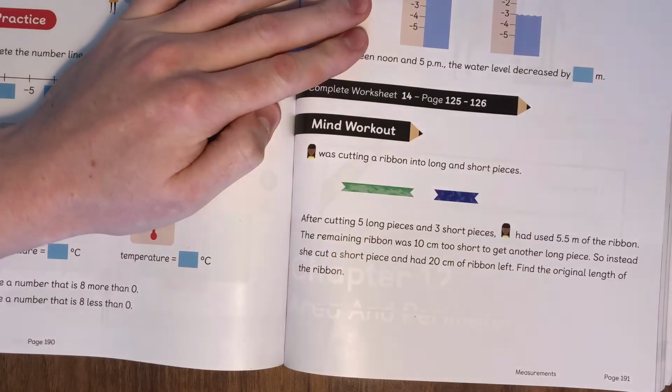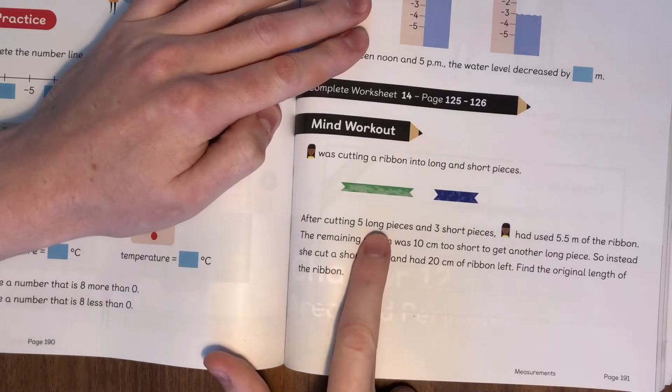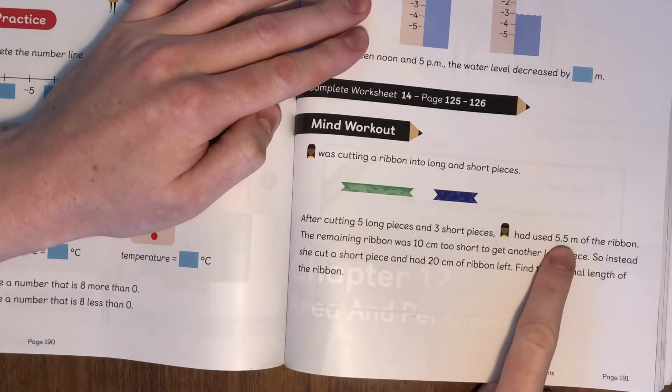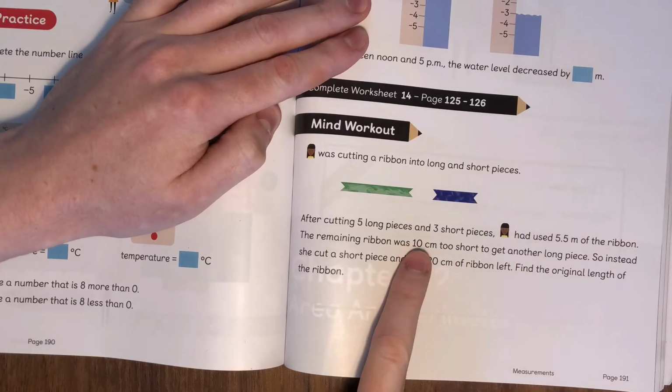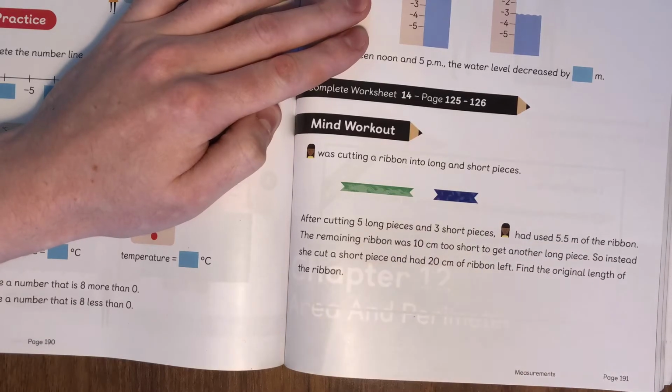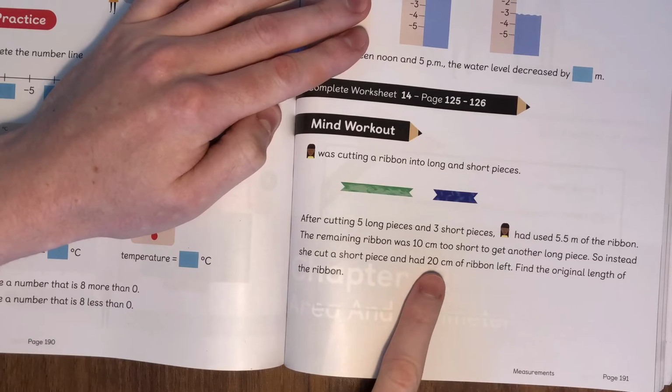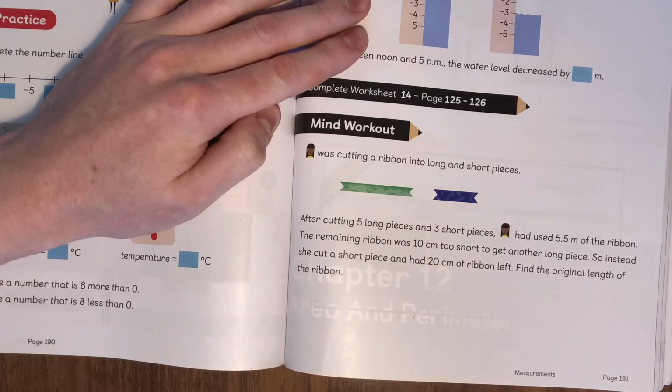Let's take a look at the mind workout on page 191 of the textbook. The girl was cutting a ribbon into long and short pieces. After cutting 5 long pieces and 3 short pieces, the girl had used 5.5 metres of the ribbon. The remaining ribbon was 10 centimetres too short to get another long piece, so instead she cut a short piece and had 20 centimetres of ribbon left. Find the original length of the ribbon.